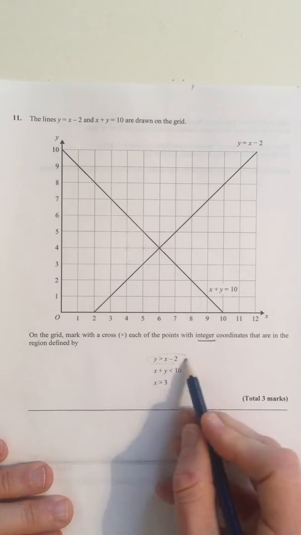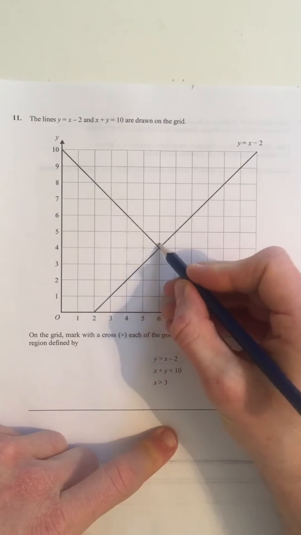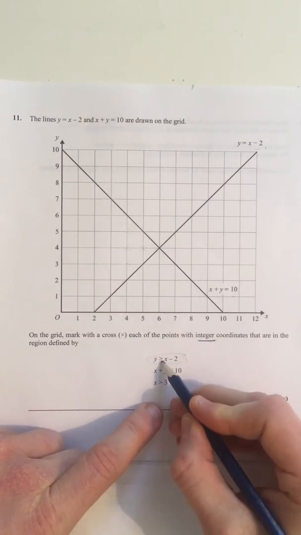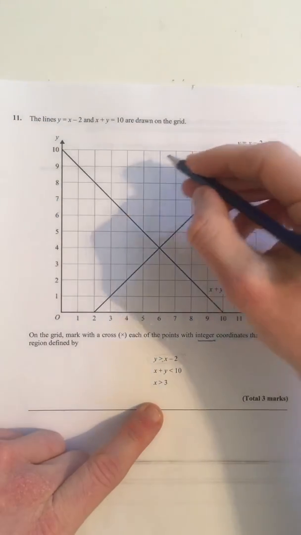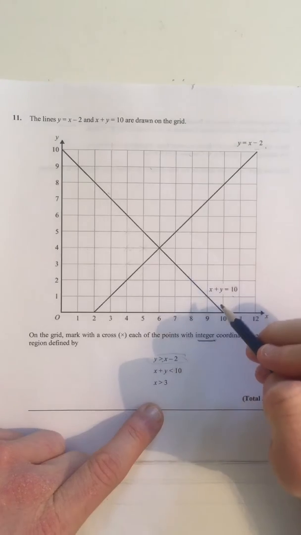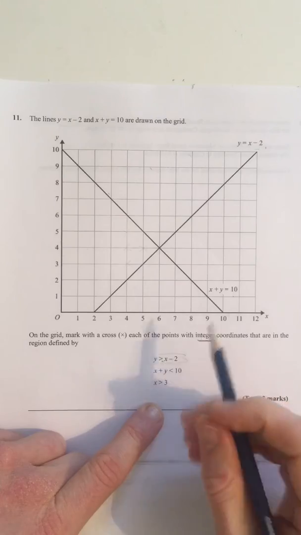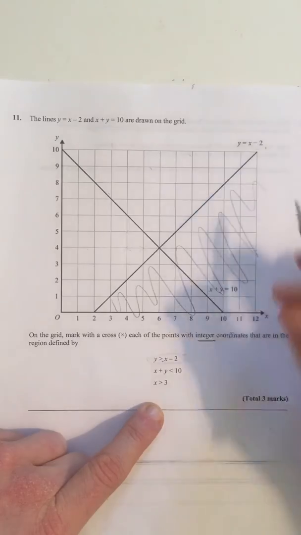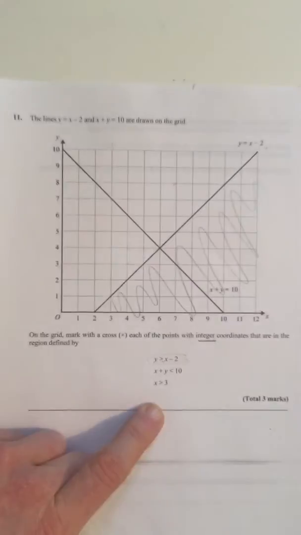Okay, so let's look at that first of all. I know that on this line here, that's where the y coordinate is equal to x minus 2. I need y to be bigger than x minus 2. So I'm looking at the region above this line. Anywhere over here is where the y coordinate is bigger than x minus 2. Remember, on the line is where y equals it, and I need y to be above it, so above the line. So straight away I can eliminate all of this over here. It's not down here, because over here y is less than x minus 2.